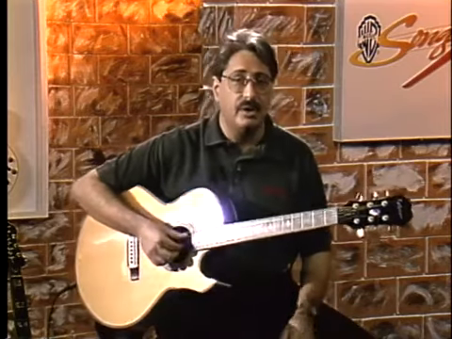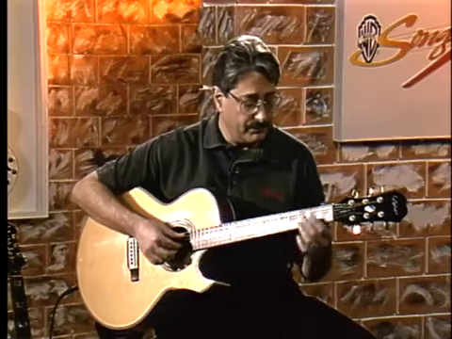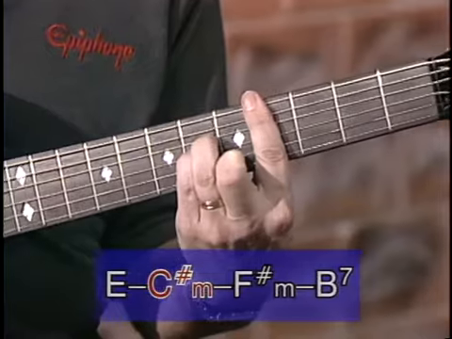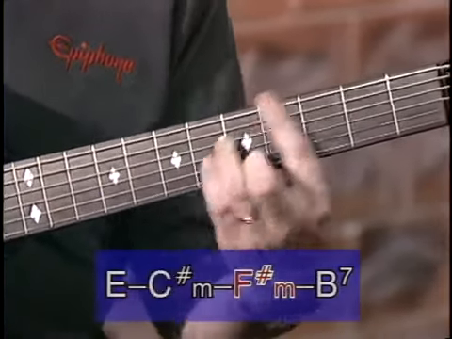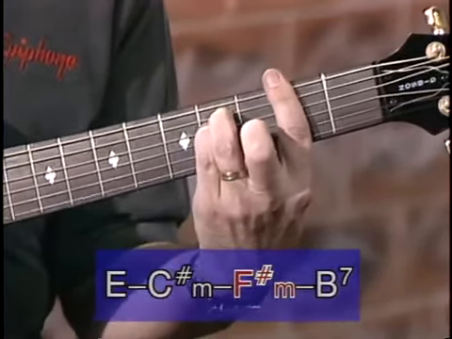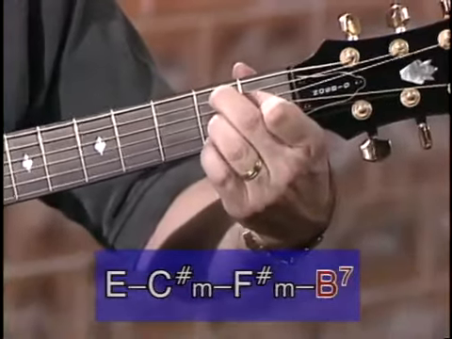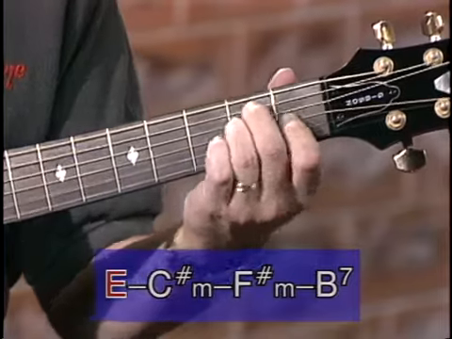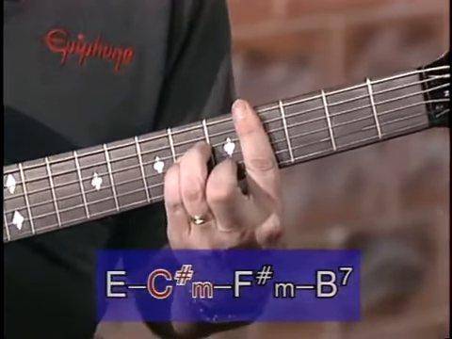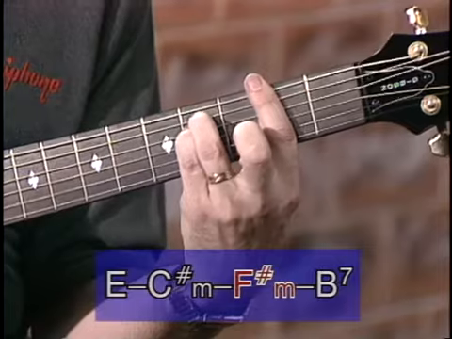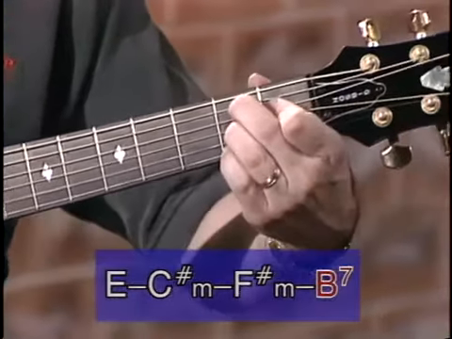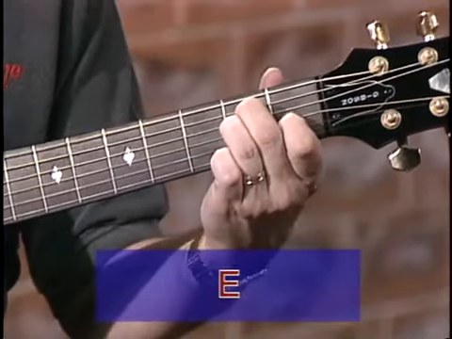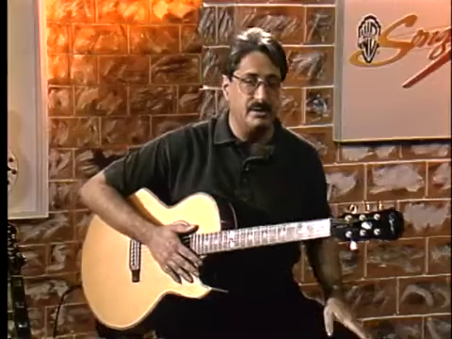Ready? 1, 2, 3, 4. E, C sharp minor, F sharp minor, B7. Again, E, C sharp minor, F sharp minor, B7, E. That didn't give us a chance to practice the G sharp minor.